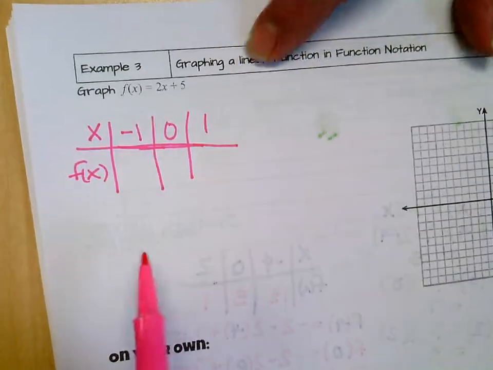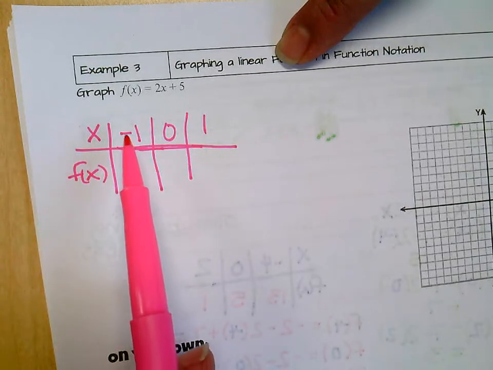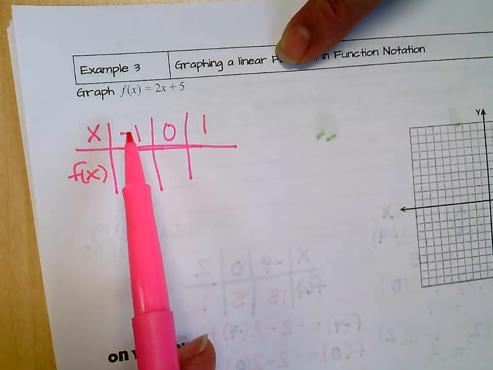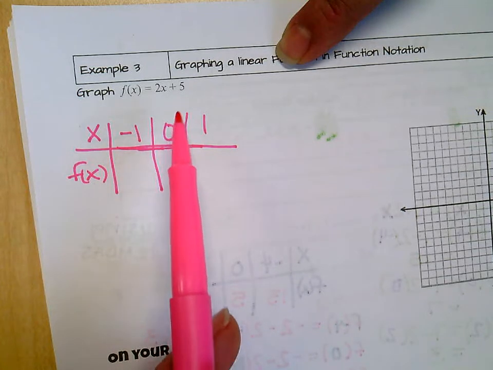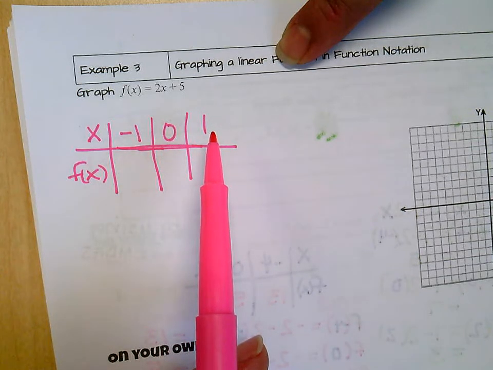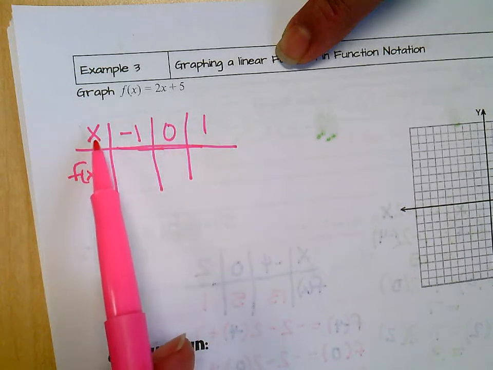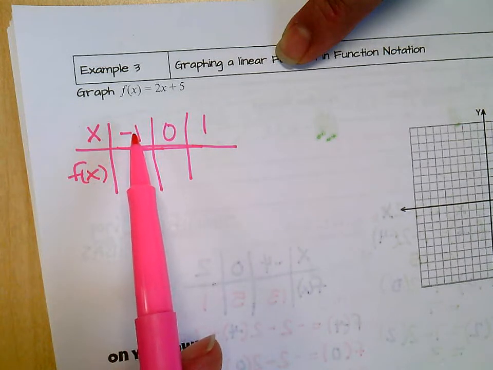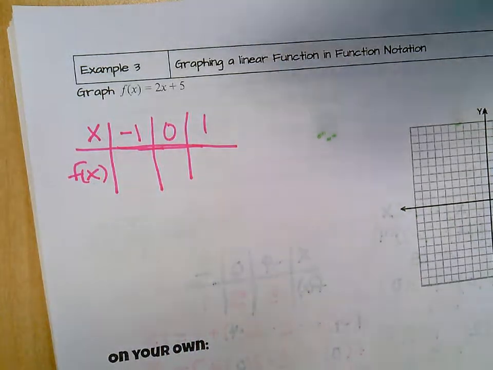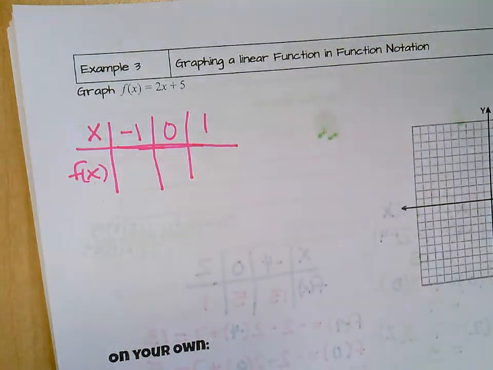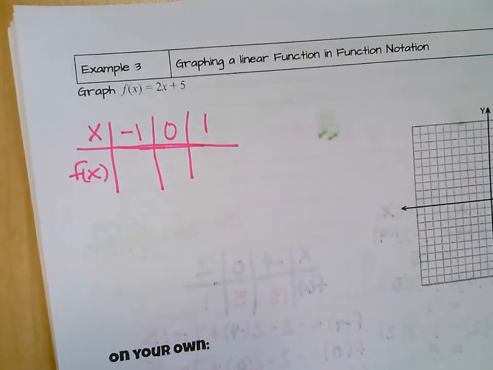Now, I'll tell you why. I want to see what's happening on the left-hand side of my y-axis, what's happening on the y-axis, and then what's happening on the right-hand side of my y-axis. So when I choose my x values, I always want to choose a negative, the 0, and a positive. I always choose the 0 because anything times 0 is pretty easy to figure out.